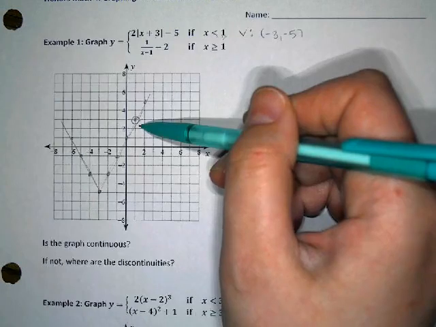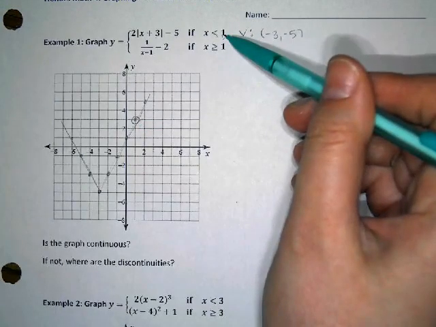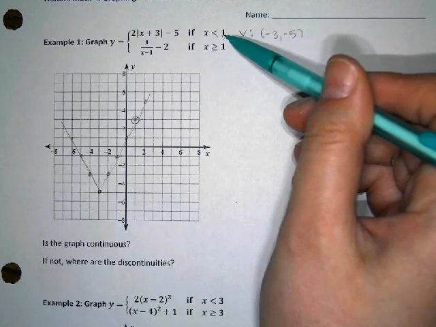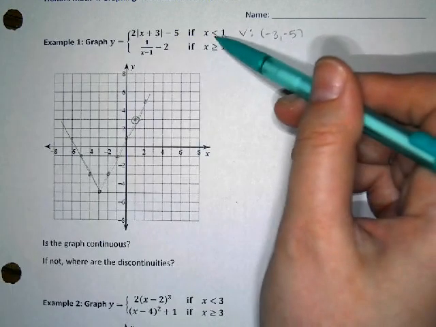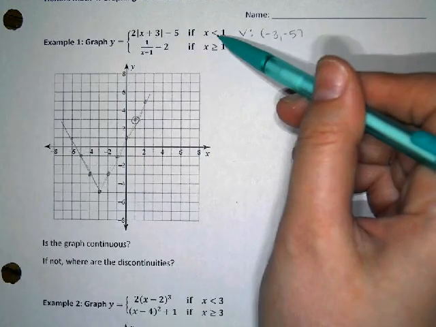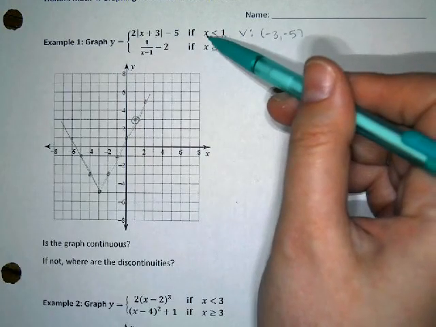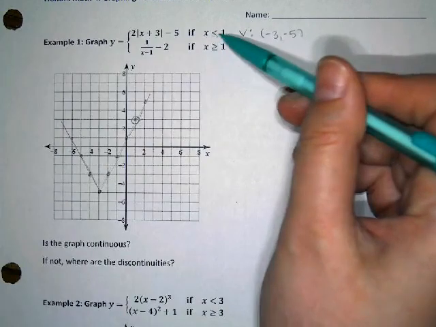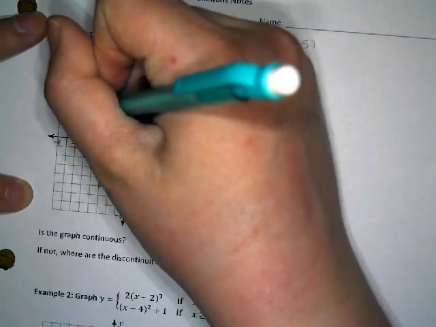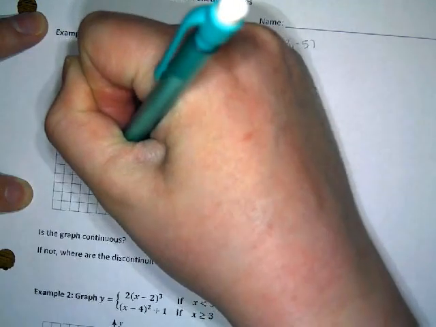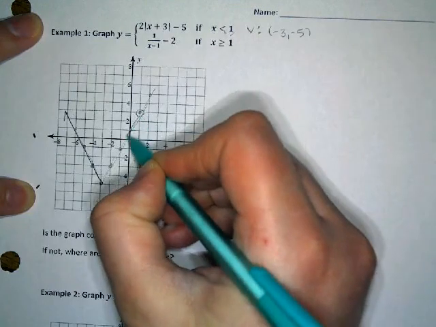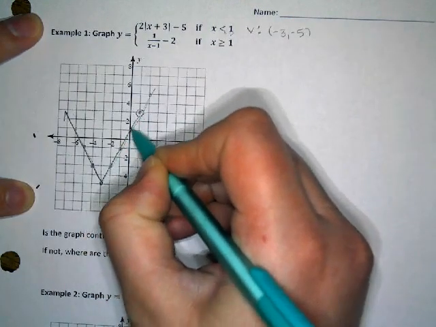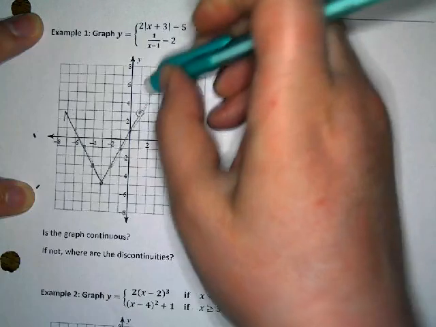Does that make sense? So I'm always going to look at this number. Wherever this number is, that's where I draw a circle. If it says equal to, I fill it in. If it doesn't say equal to, I do not fill it in. Okay? And then I look and I see which part of the graph that this arrow is telling me to keep. It says x values that are less than 1. That's to the left. So I'm going to keep the part to the left. I'm going to go back and I'm going to draw that line darker. And then anything to the right of 1, I'm going to erase. I'm going to get rid of it because it's not the part that I'm keeping.